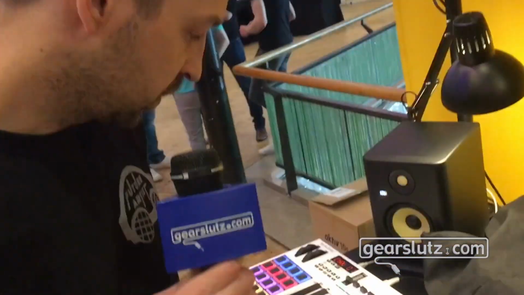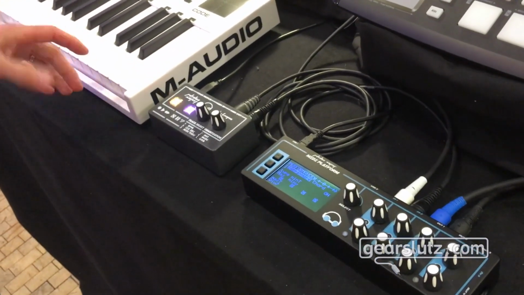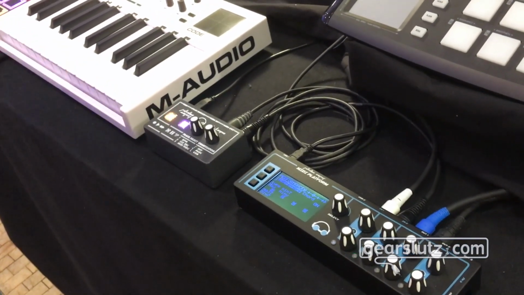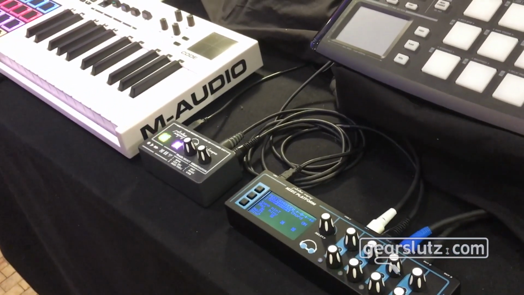And again, the chord is re-triggered every time I adjust the chord type. So I just keep holding down a note, and I can re-trigger every time I adjust the chord.